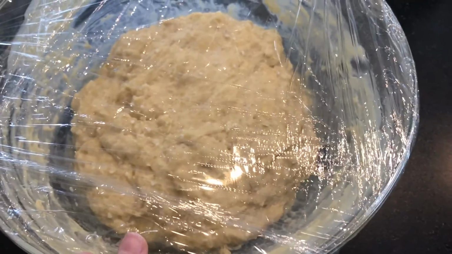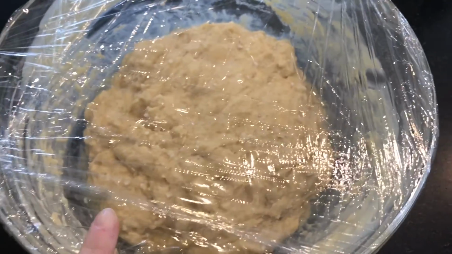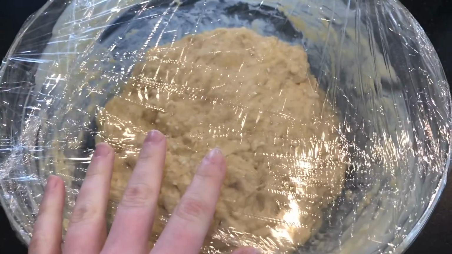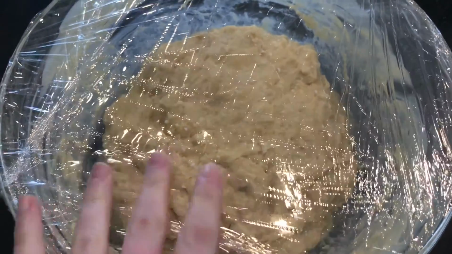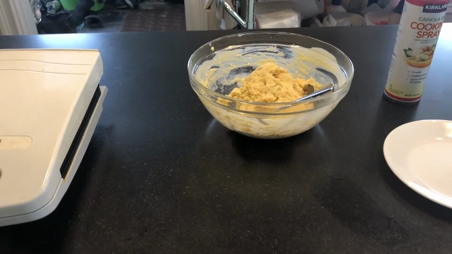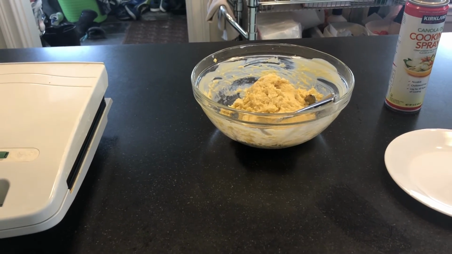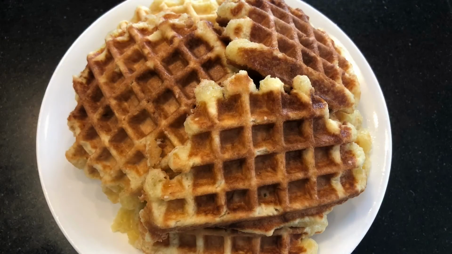Okay, it's the next morning, which means it is waffle time. So I'm gonna stick these on the waffle iron, and I'll show you what they look like when they're done. First batch of waffles is in the waffle cooker. Let's see how it turns out. The waffles ended up tasting really good, which I was really happy about.